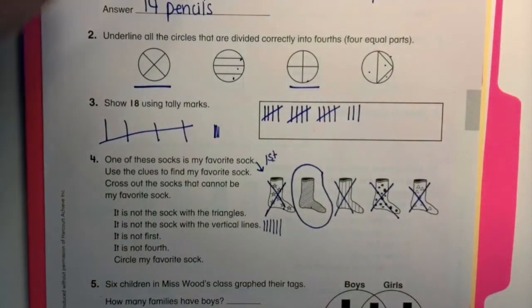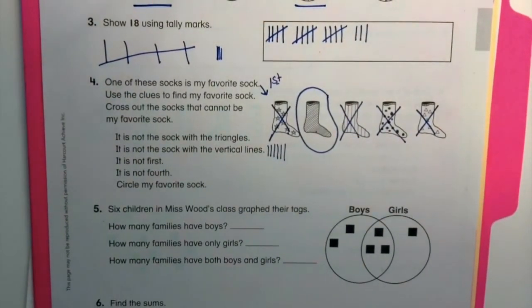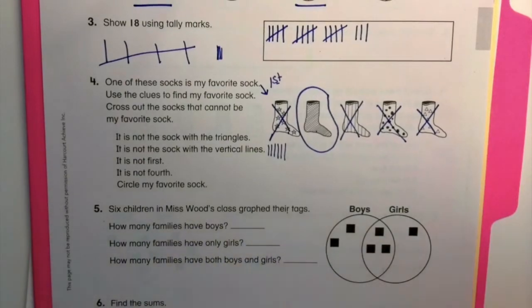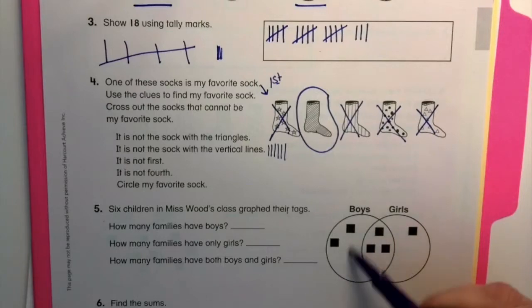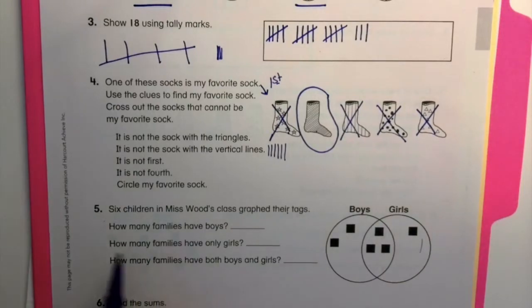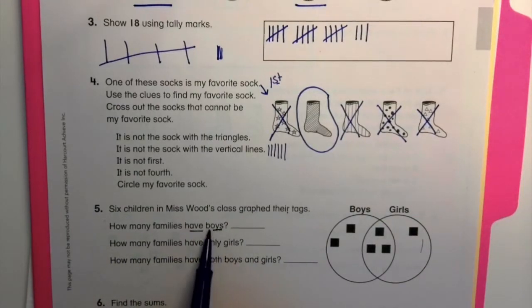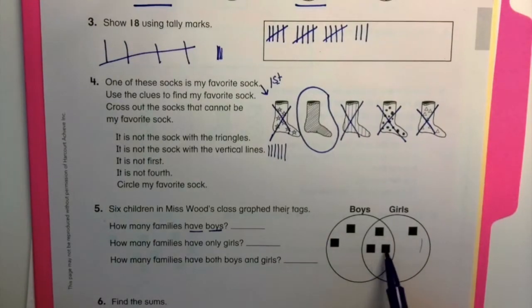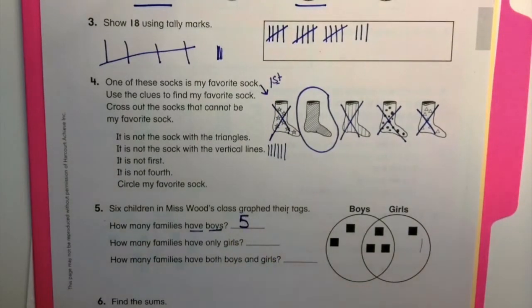Okay, now, I told you we would have a chance to look at another graph. So let's go ahead and do that. 6 children in Miss Wood's class graphed their tags. You have boys and girls, and both boys and girls. So, it says how many families have boys? Did it say only boys? No, so I have to include these ones in the middle. 1, 2, 3, 4, 5. There were 5 families that had boys out of the kids that graphed their tags.